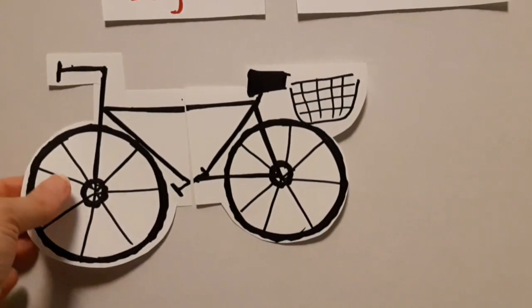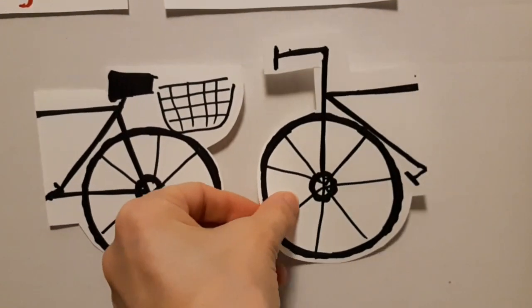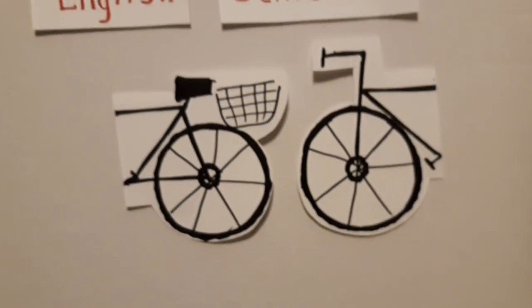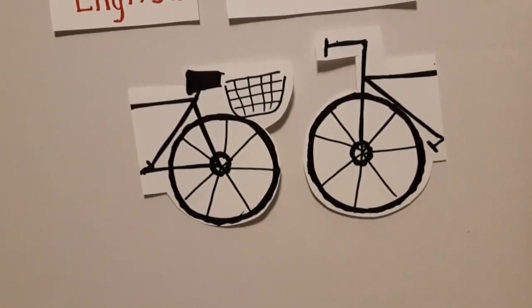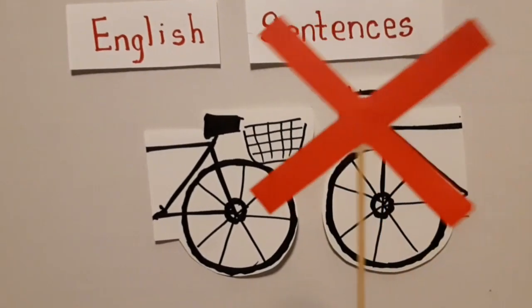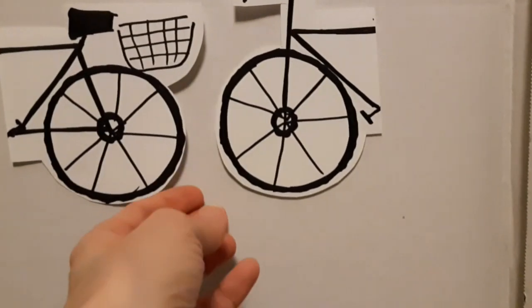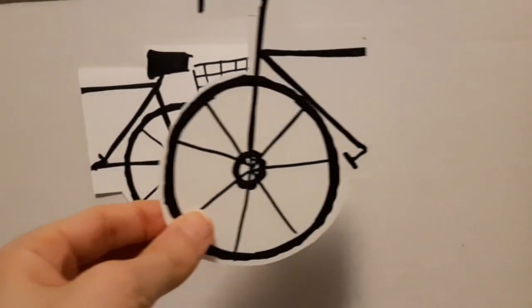I'm going to just break this bicycle and bring the front to the beginning. Do you think this is a nice bicycle? Can you ride this bicycle? No. Because this bicycle is broken, you can't ride it anymore.